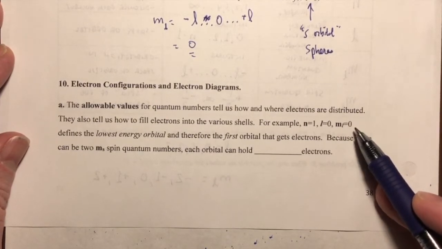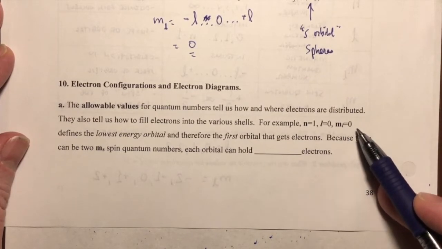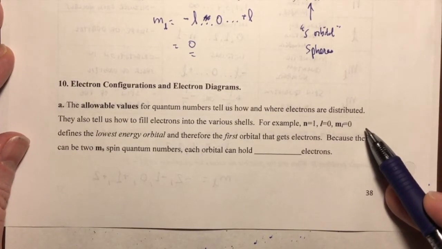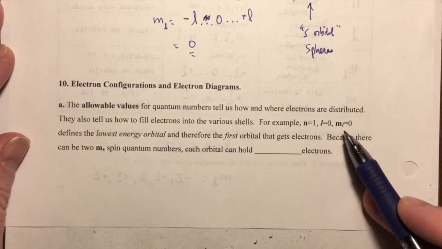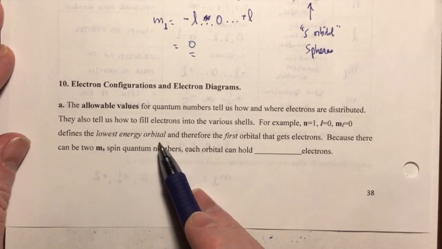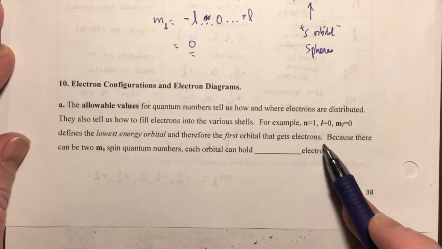And you may recall that I told you that the first three quantum numbers define the orbital, and the fourth quantum number, the m sub s, defines which electron of the two that can be in the orbital. So here we have a set of the first three quantum numbers that defines the lowest possible energy orbital, and therefore it is the first orbital that is going to get any electrons.